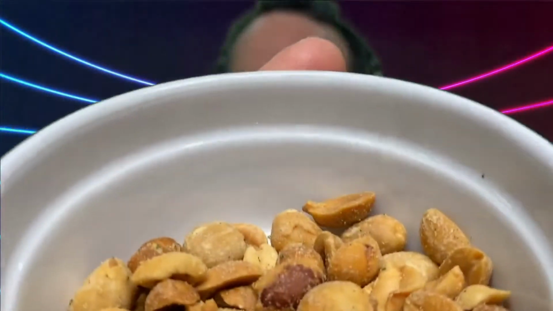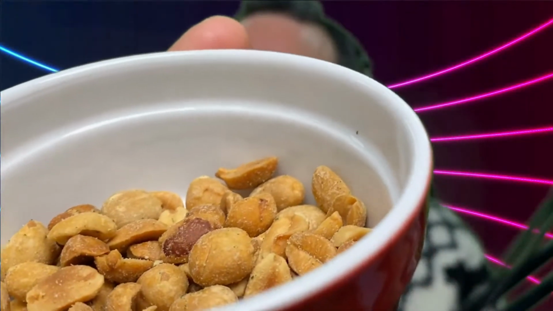Also, I got a chance to get some nuts for everyone's favorite activity, eating on mic. Whoa. These ones are flavored with some kind of sour creamy kind of thing.